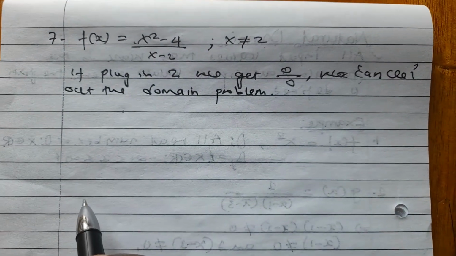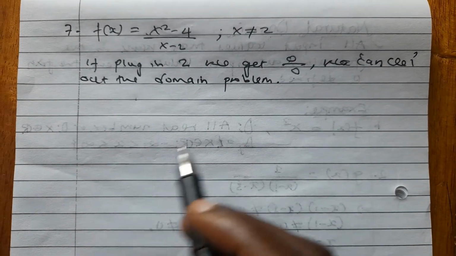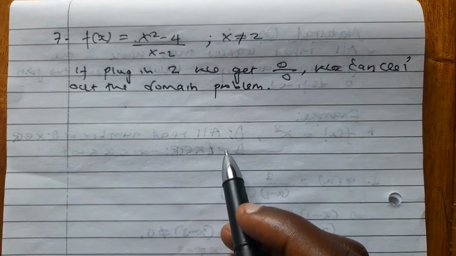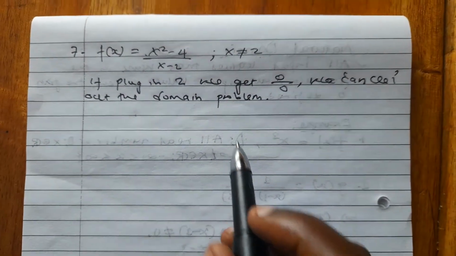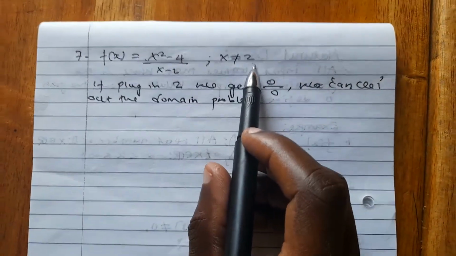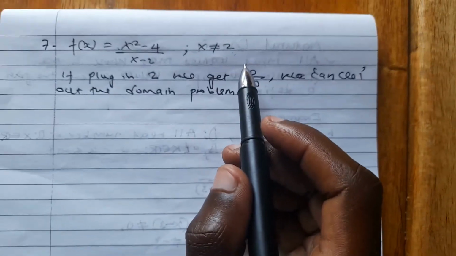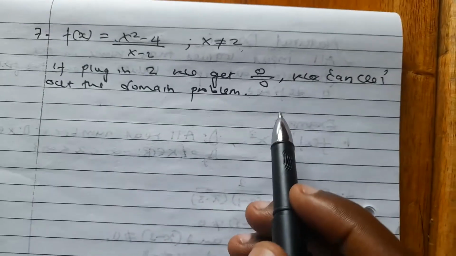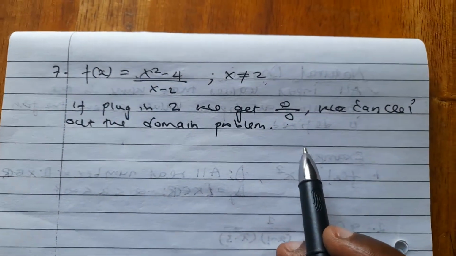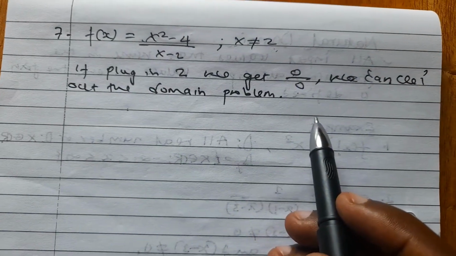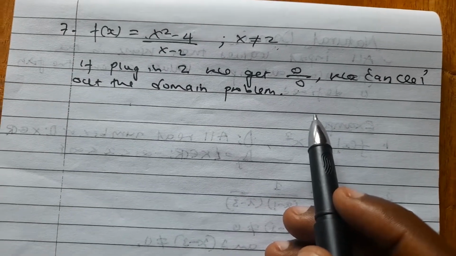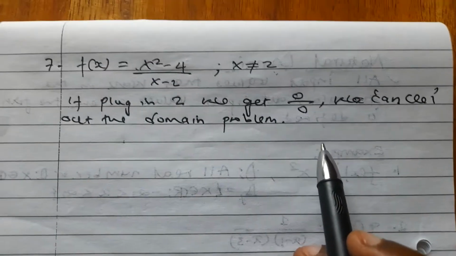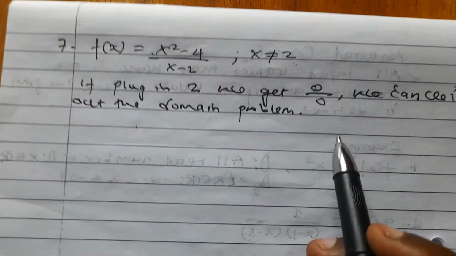And because we can cancel out the domain problem, it means that this function at the point x equals 2 has a hole. When do we say we have a hole? We say we have a hole if we can remove that particular discontinuity. That is what is called the removable discontinuity.